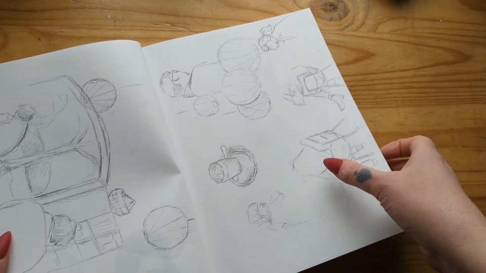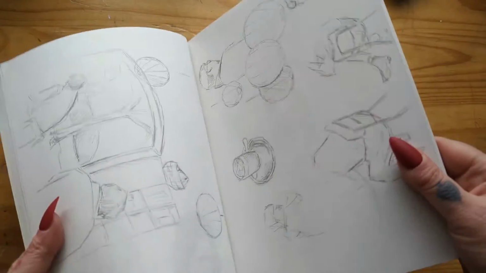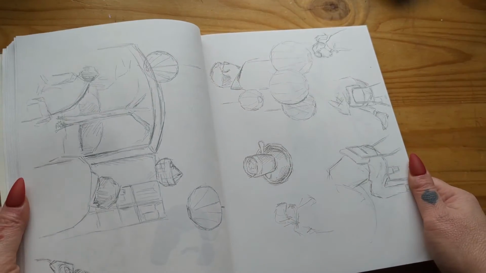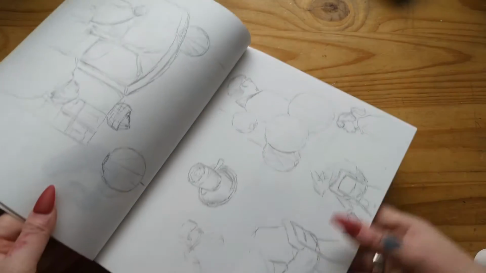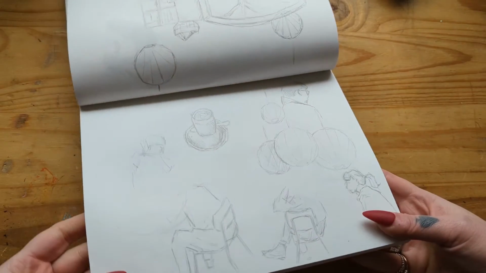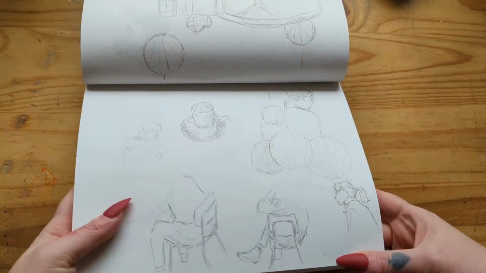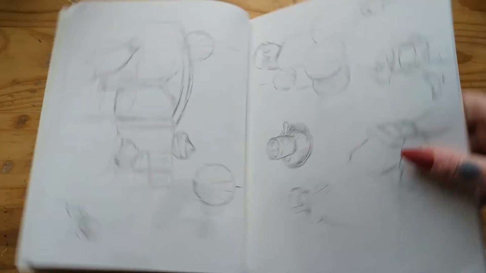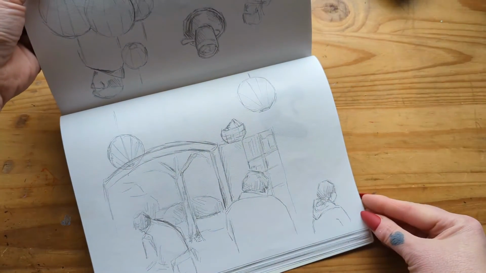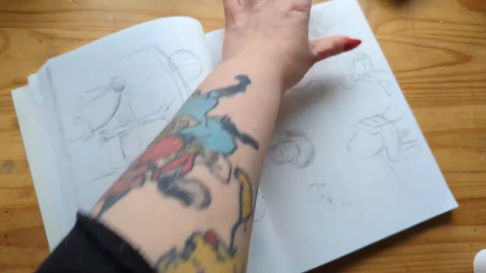So I've made art, like I've taken my sketchbook to cafes before, but I've not filmed there. So it was a little out of my comfort zone. And I just did some very rough kind of sketches of the environment and the people.